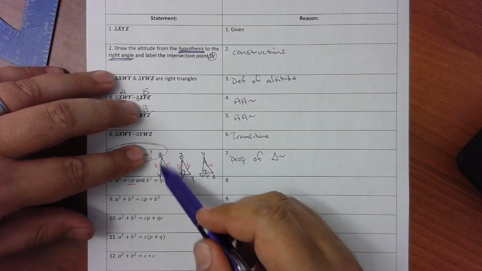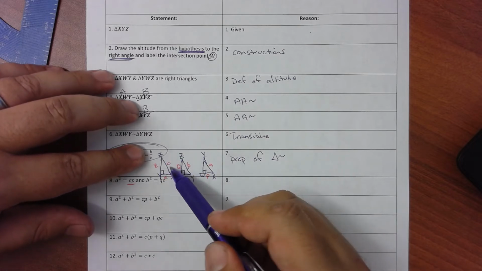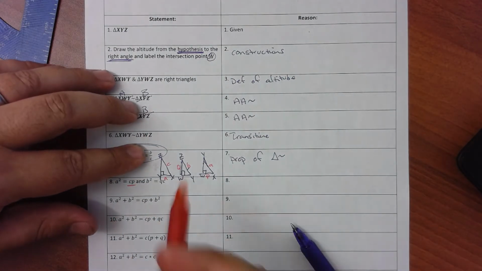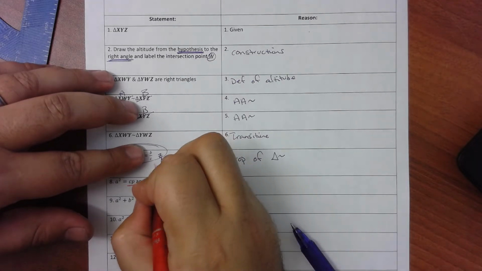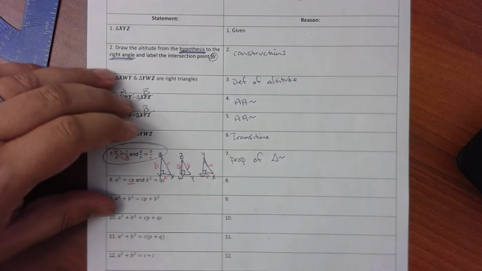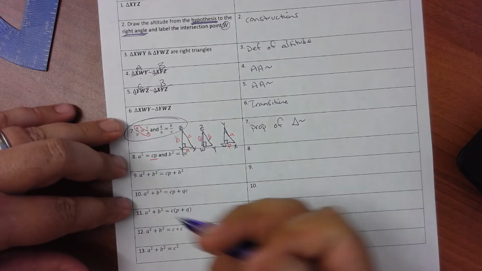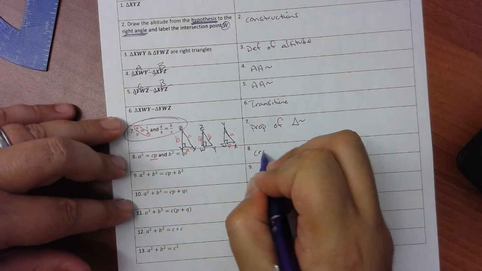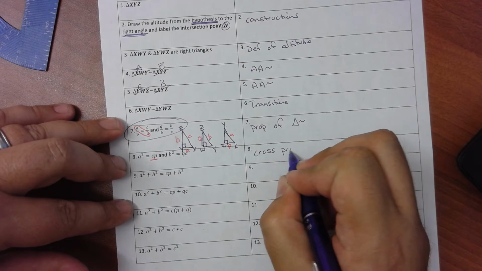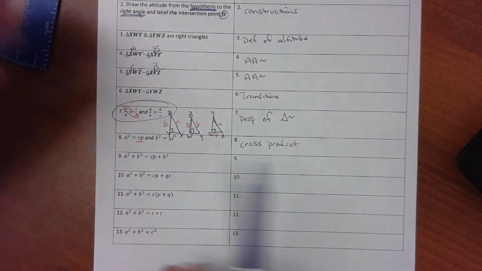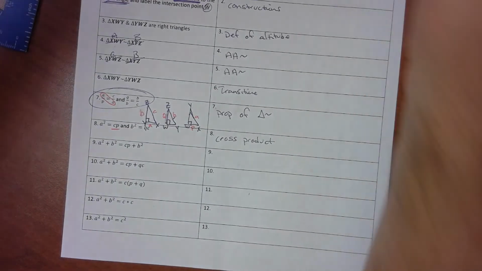So this has to be long leg over the hypotenuse. This should be a B. When you cross multiply, that is the cross product. Now you have a squared and b squared in your proof.